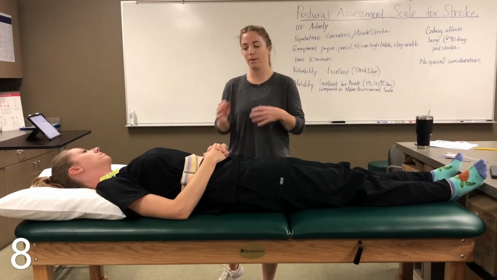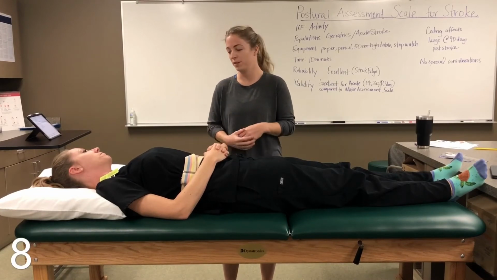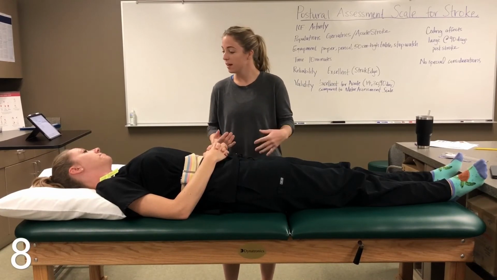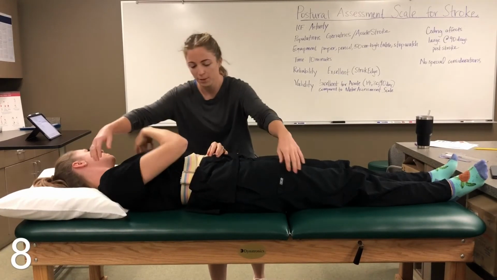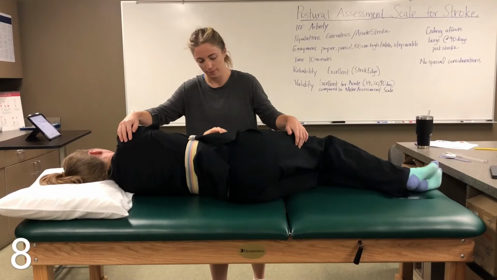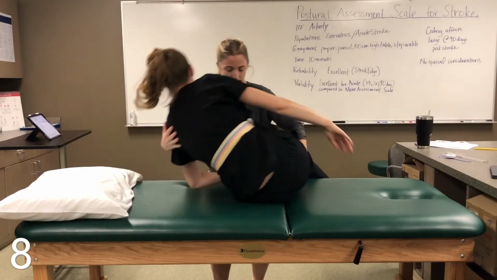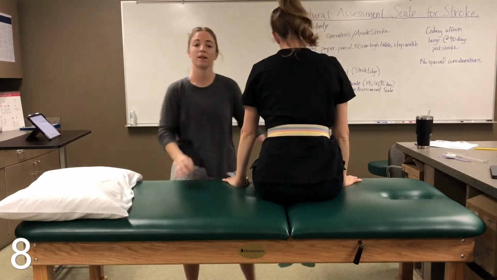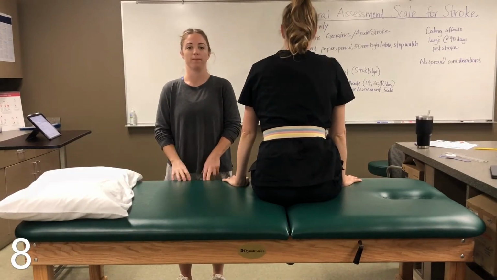So we're going to measure Sharina and the assistance level she needs to perform this task. So Sharina, I want you to sit up and I want your feet hanging over the edge of this mat, okay? Okay. So roll toward me first, then we're going to have you sit up. Can you sit up? Good. So Sharina needed a little help on that one, so she would have received a 2. It's the same scale as before.